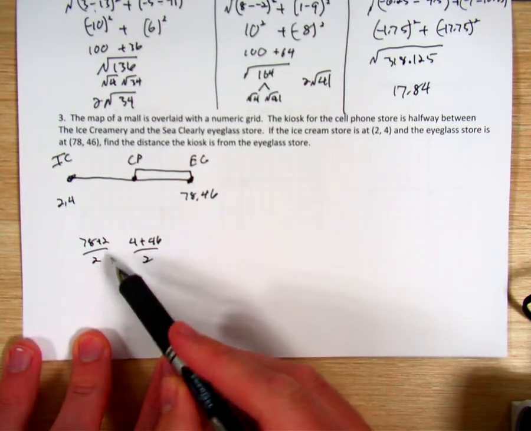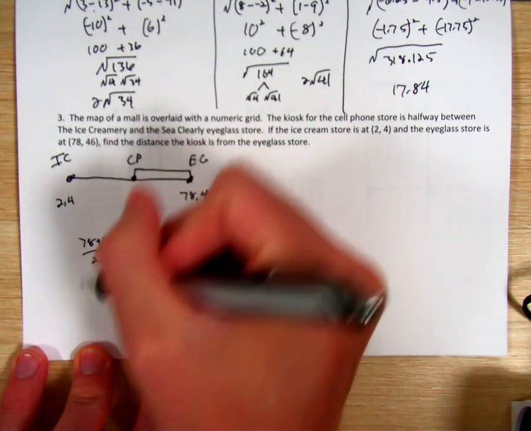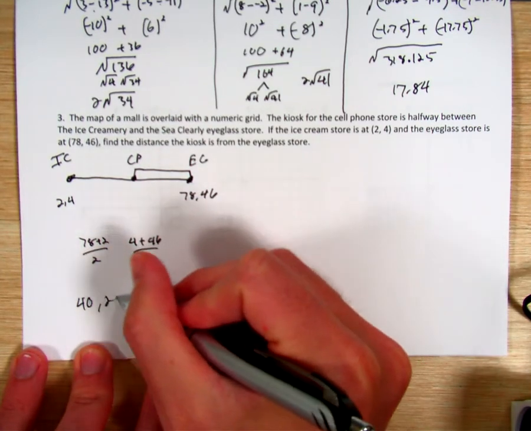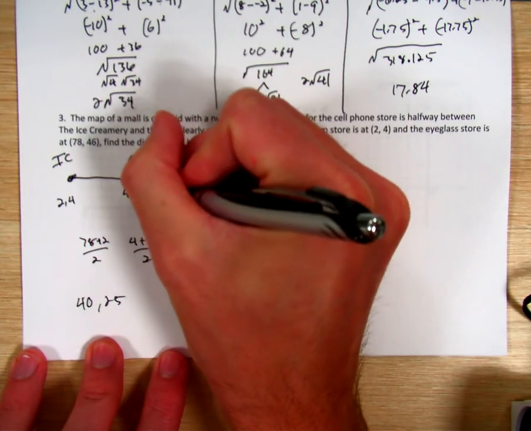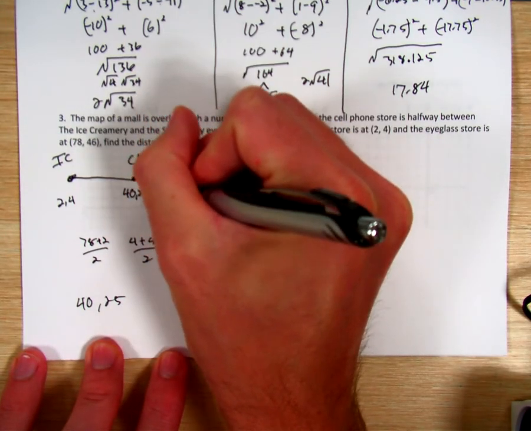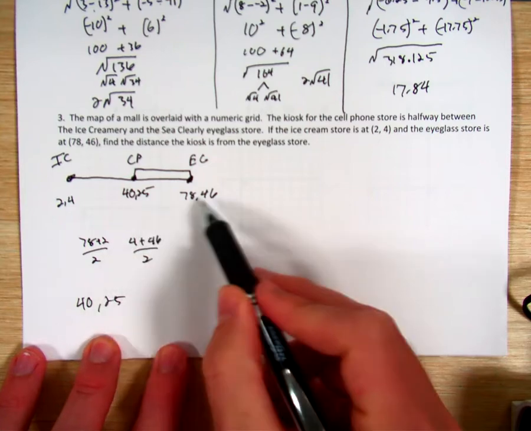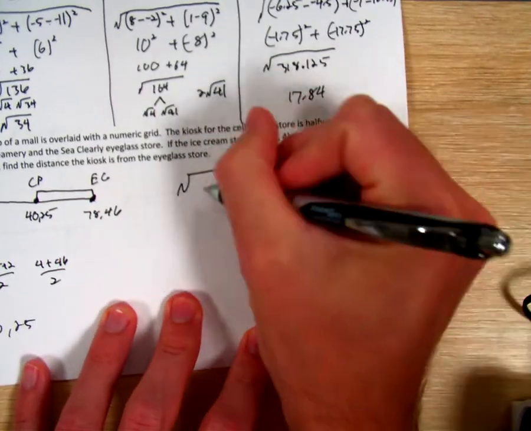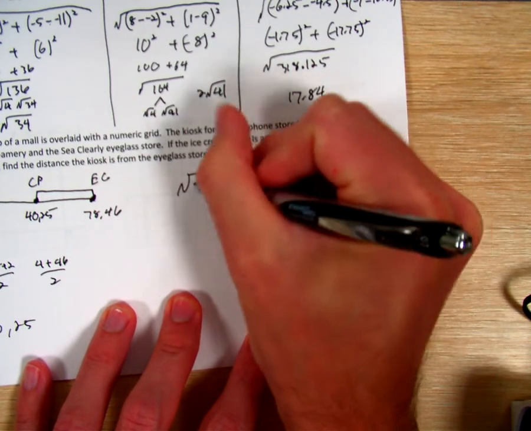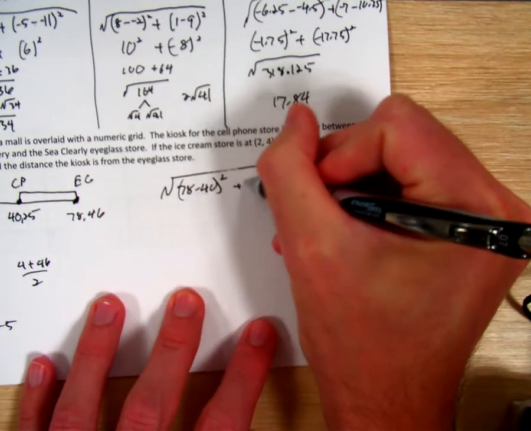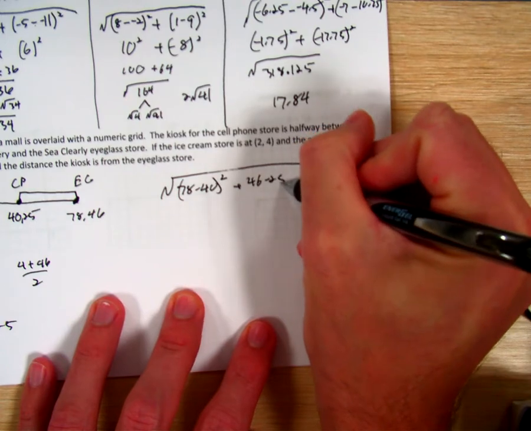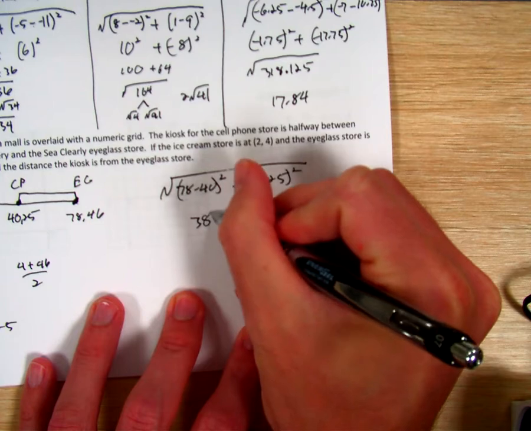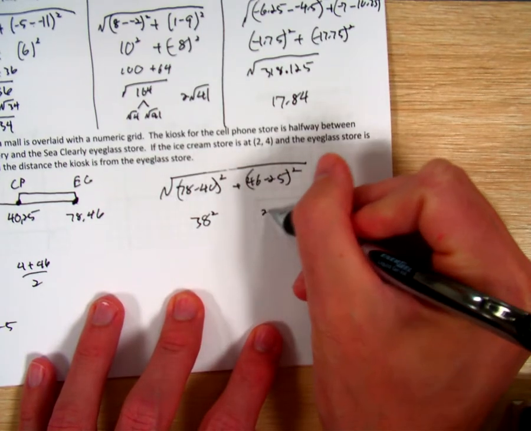And we'll get the midpoint for this here. 78 plus 2 is going to be 80. Over 2 is 40. Comma what? 4 plus 46 is 50. Over 2 is 25. So the cell phone store is going to be at 40,25. And we'll do our distance formula then between those two and see what we get. 78 minus 40. 46 minus 25. So we got 38 squared, 21 squared.